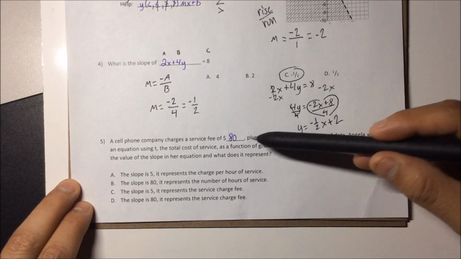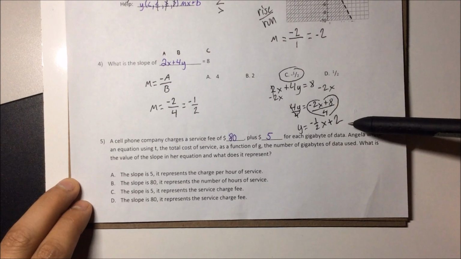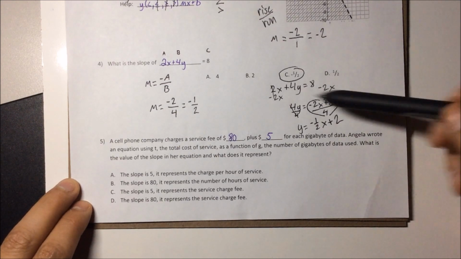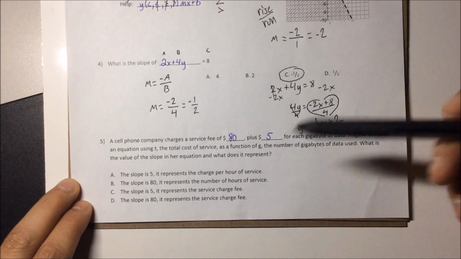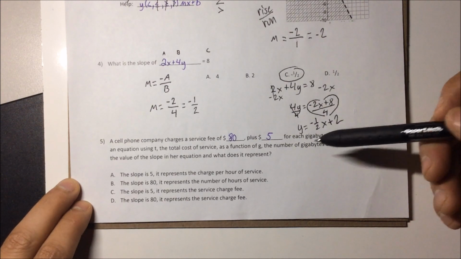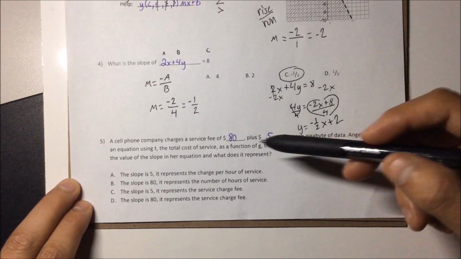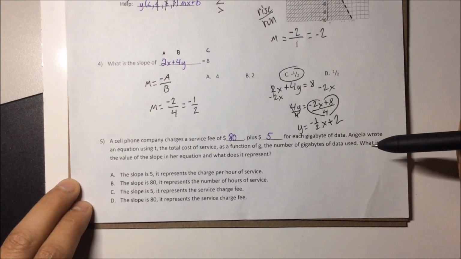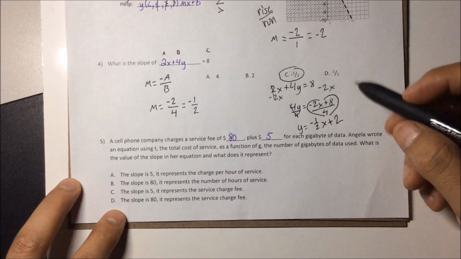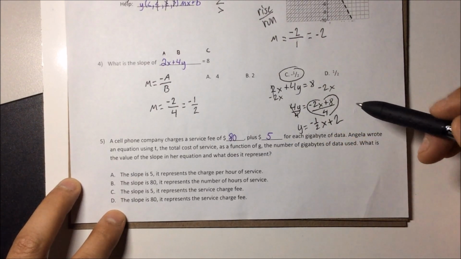And then let's go on to the next problem, which shows us a cell phone company charges a service fee of $80 plus $5 for each gigabyte of data. Angela wrote an equation using T for total cost of service as a function of G, the number of gigabytes used. What is the value of the slope in her equation, and what does it represent? So the first thing we want to write down, make sure you have written these numbers down so you know exactly what you're referring to.